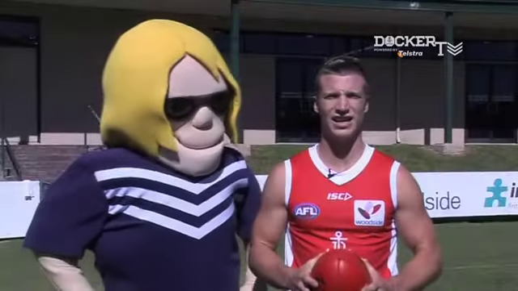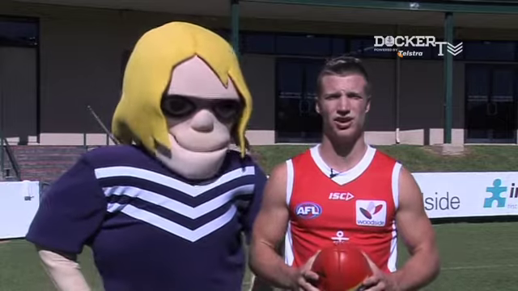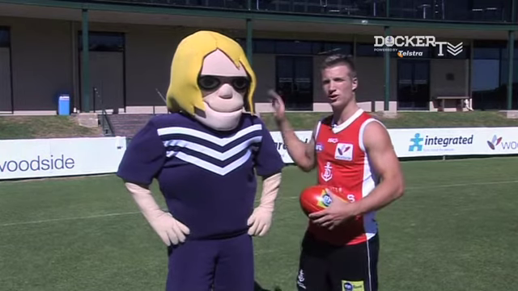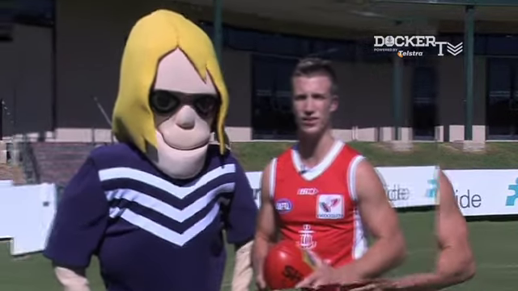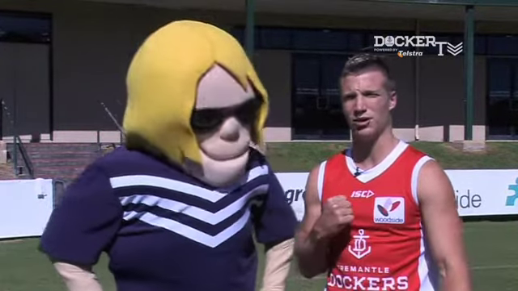A hip and shoulder is a legal bump of an opponent using the opposite side of the body. You use the area roughly between the shoulder and the hip. You use force to push your competitor the opposite direction. You hold your arm involved in the bump close to your body.